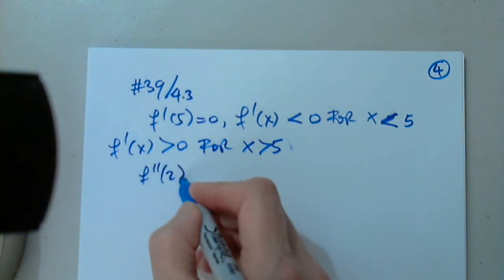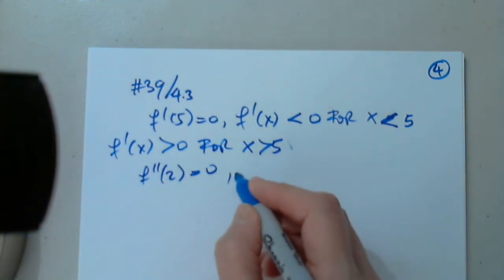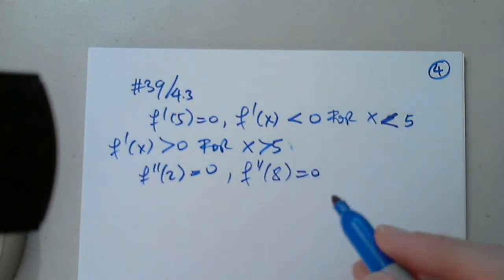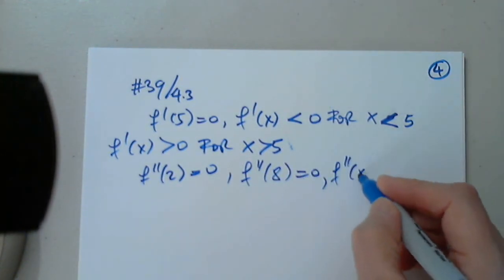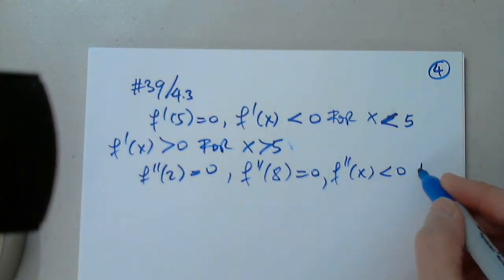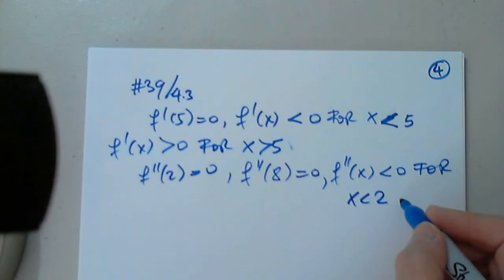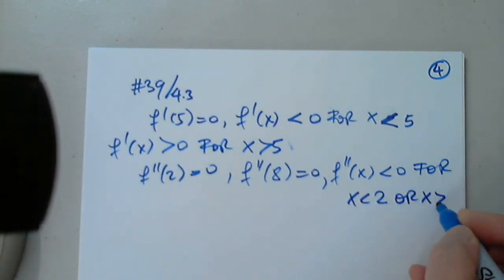F double prime of 2 is 0. F double prime of 8 is 0. F double prime of x is less than 0 for x less than 2 or x greater than 8.